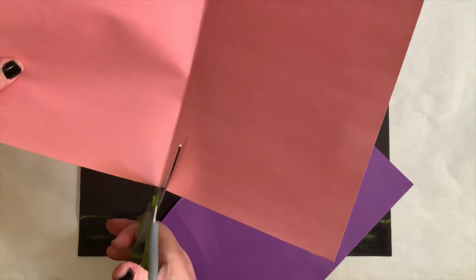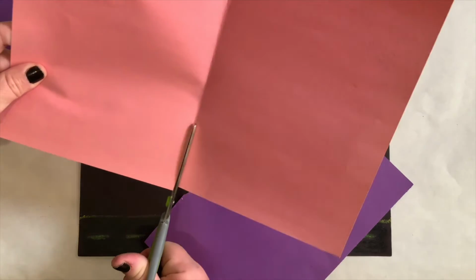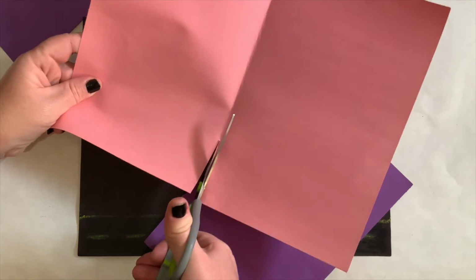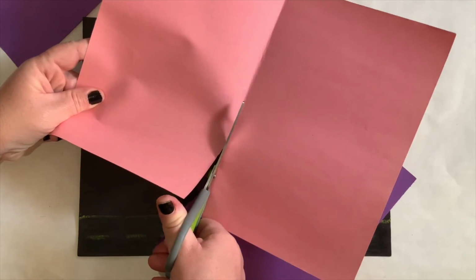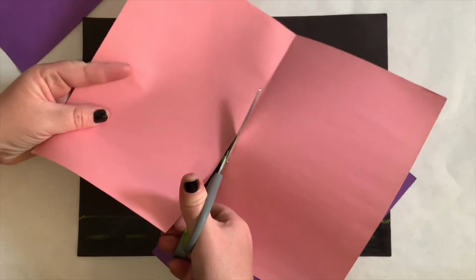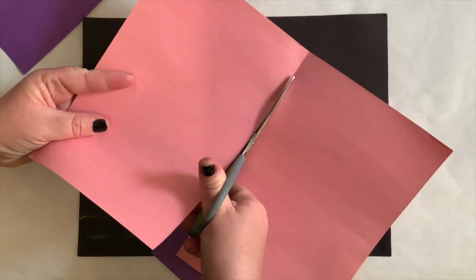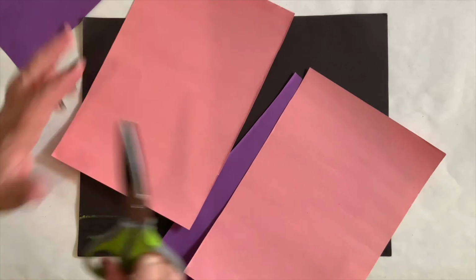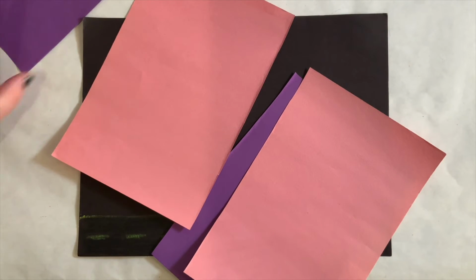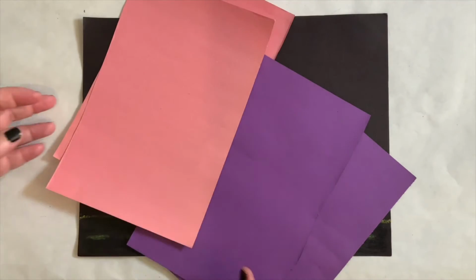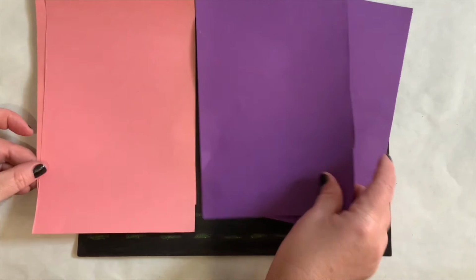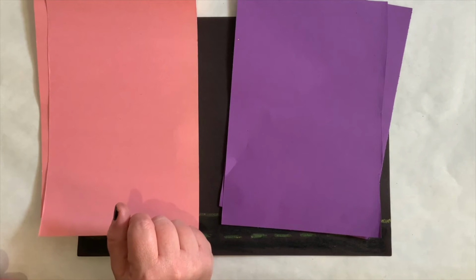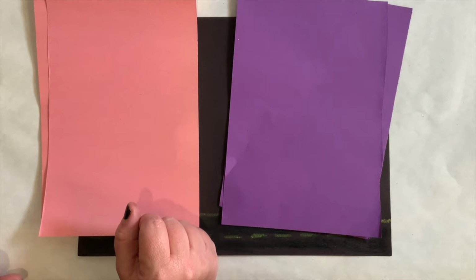Slide the paper in the back and close. So keep cutting until you get 2 sheets of each color. Okay, so you should have something like this. So go ahead and finish cutting.